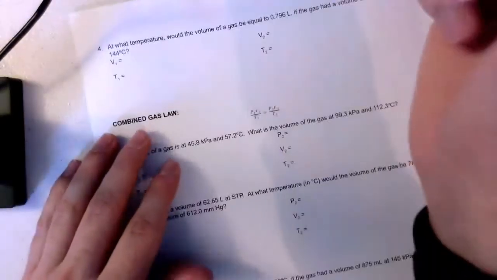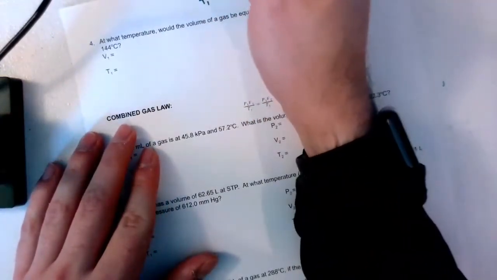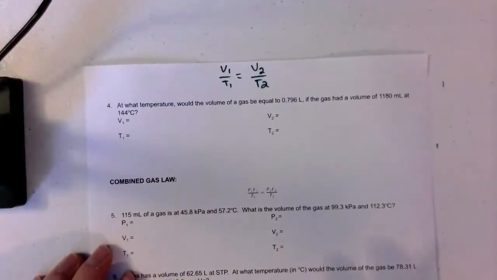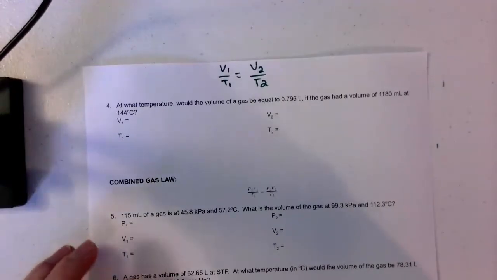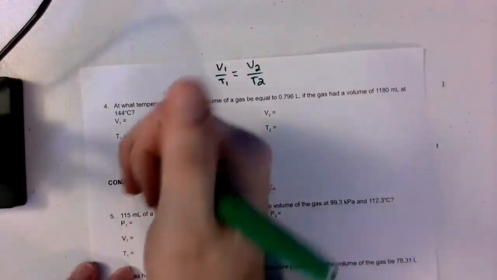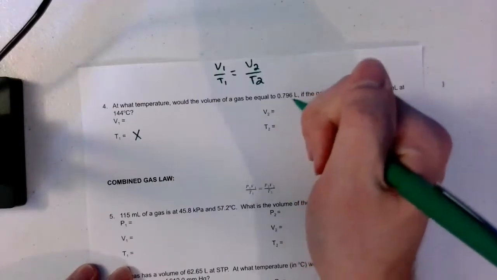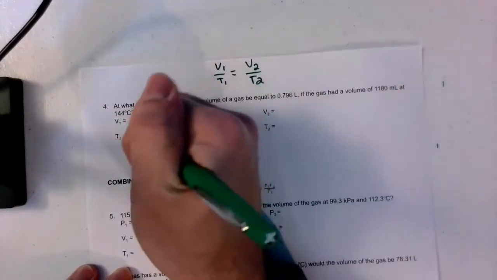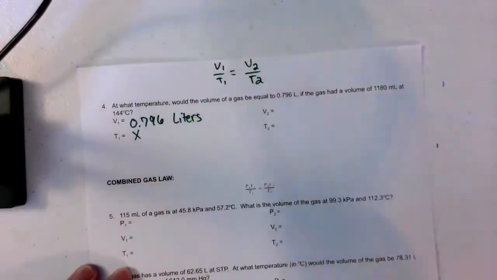The next one on the next page is still Charles's law. So you're still going to need this formula, V1 over T1 equals V2 over T2. It says, at what temperature would the volume of the gas be equal to 0.796 liters? So this temperature is going to be X, and this first volume that we encounter will go for V1: 0.796 liters, or a capital L.